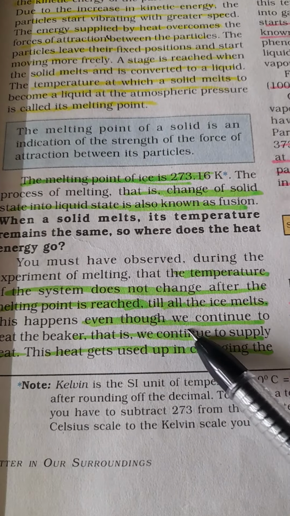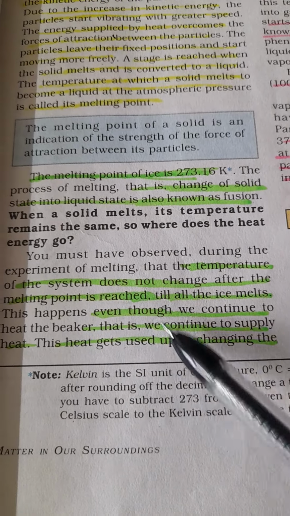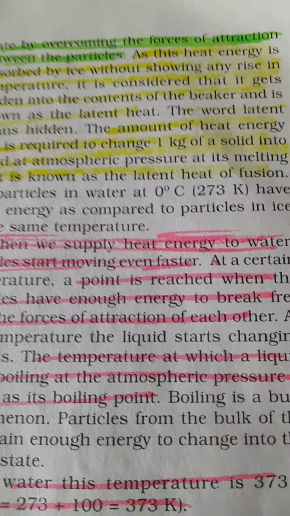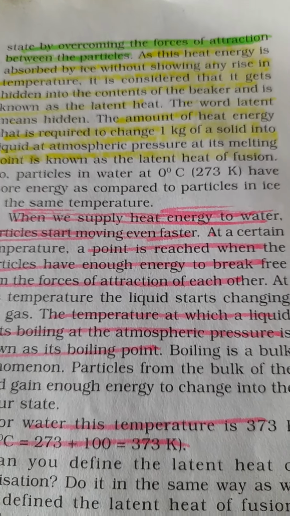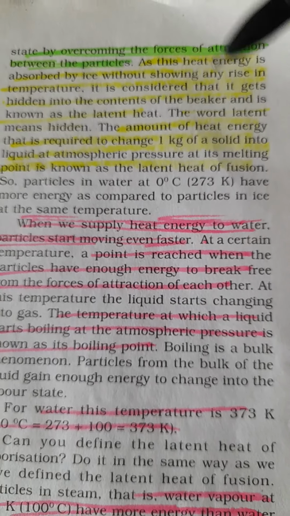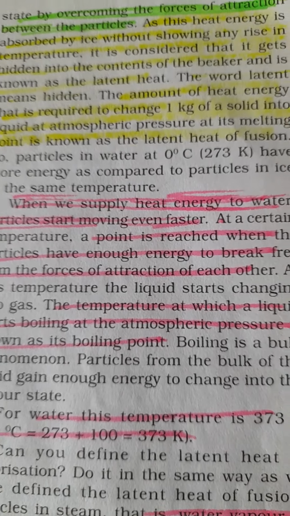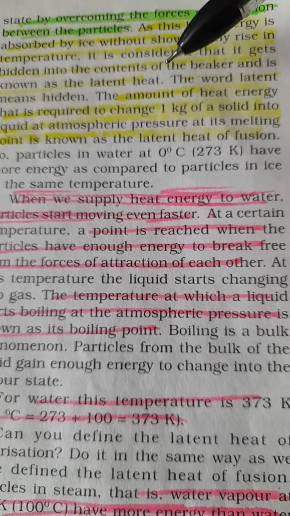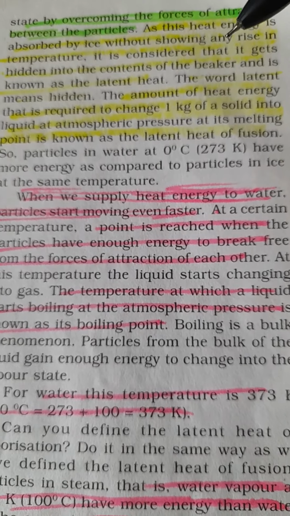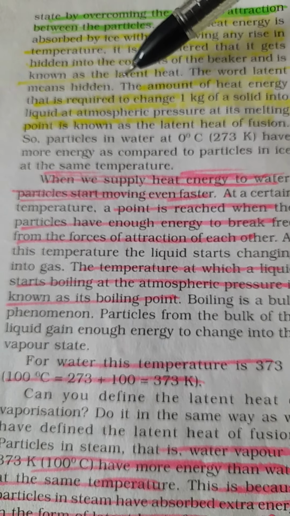Why? What happens? Even though we continue to heat the beaker by supplying heat, that heat will be used up in changing state by overcoming the force of attraction between the particles. So this heat energy is absorbed by ice, and even though it is absorbed, it doesn't show any rise in temperature. So what do we think? That the heat energy is hidden in the contents of the beaker. This is the beaker where we are heating the substance, and there the heat energy is hidden, and we call it latent heat. The word latent heat means hidden.